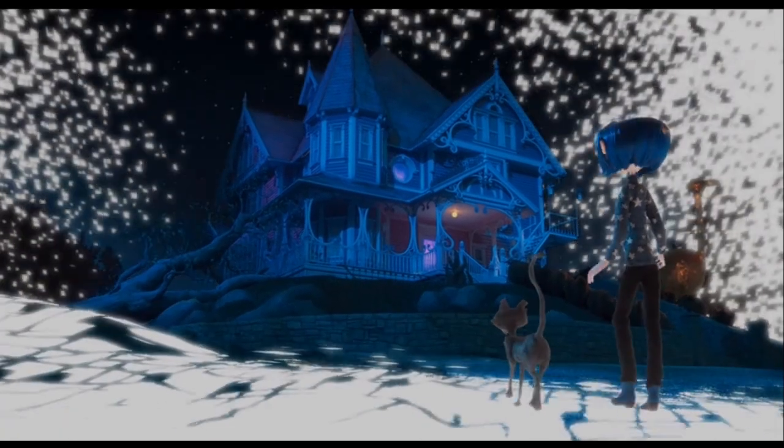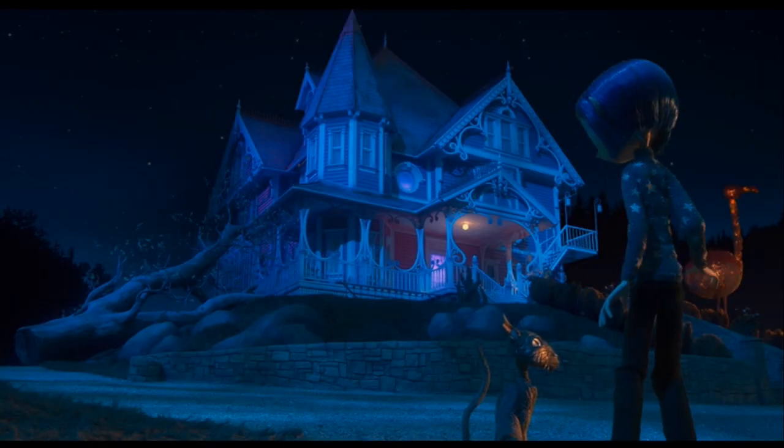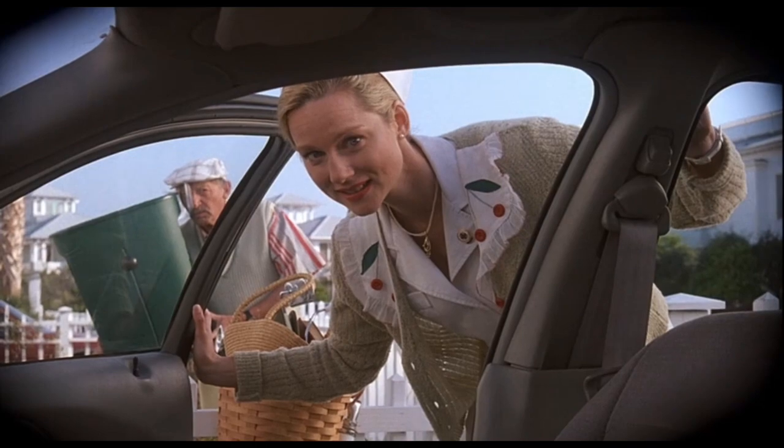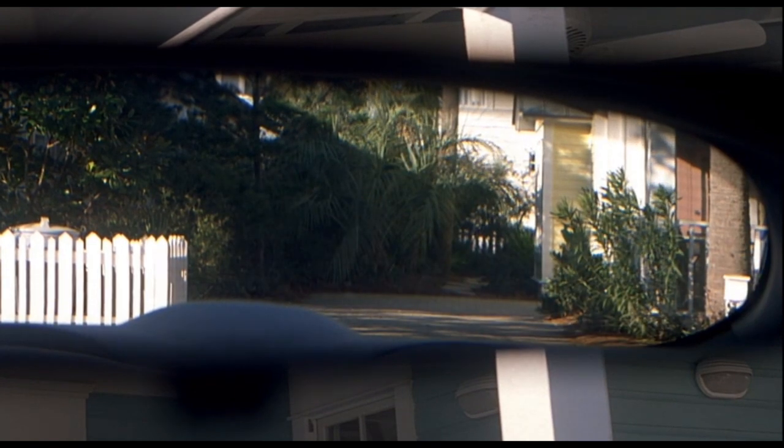From then on, she will actively try to defeat the other mother and return to her real world. The Truman Show. The midpoint moment in The Truman Show is when Truman realizes his life is not normal, but staged. And he wants to get out.